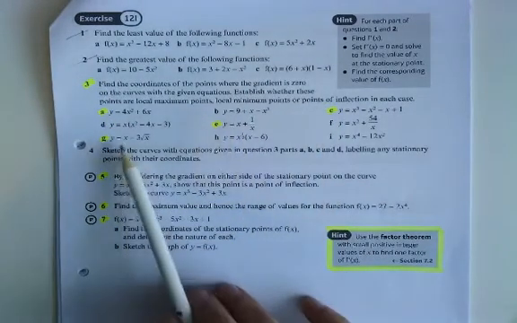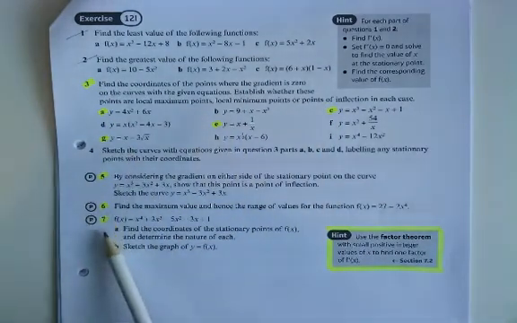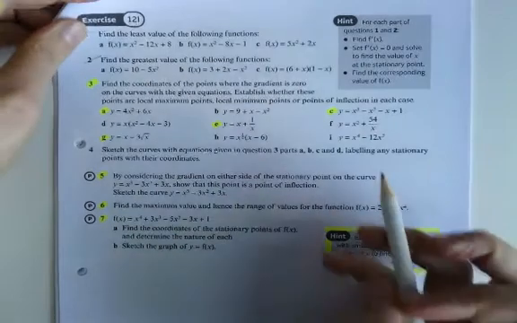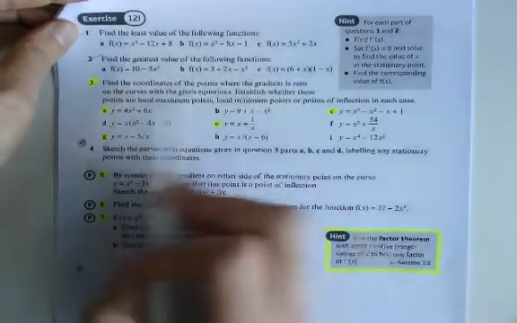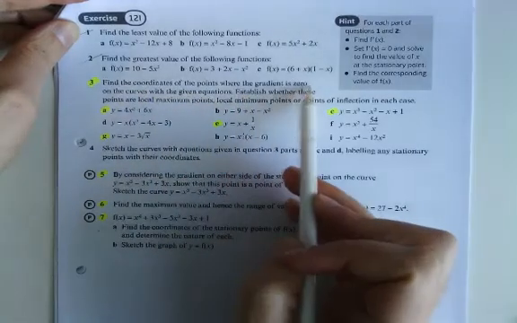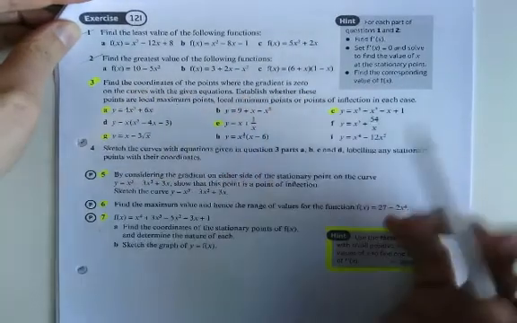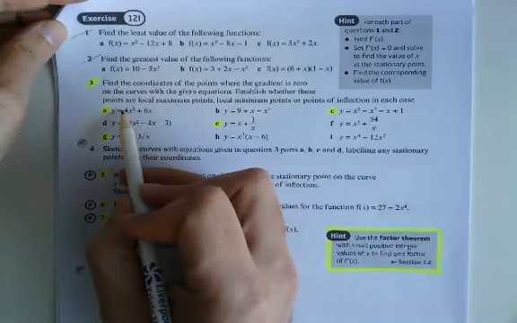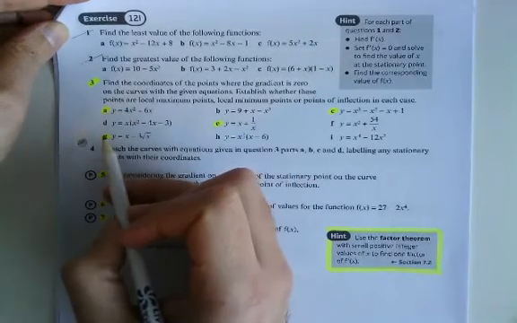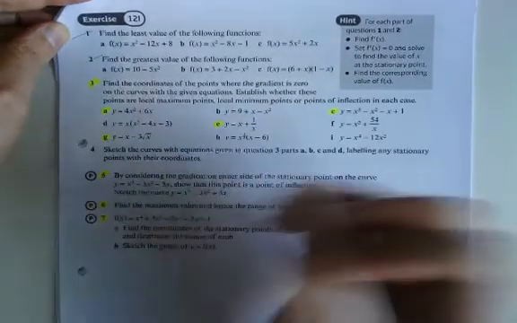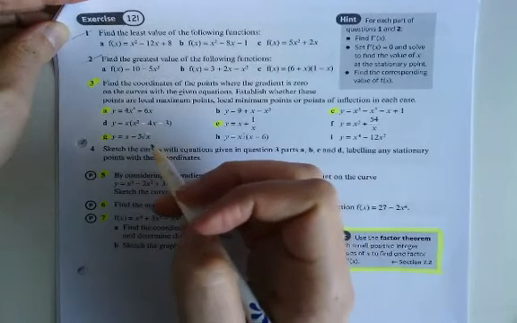Question 3, 5, 6 and 7 are the ones that I'd like to concentrate on, and I want you to do at least, you can do more of these if you want to, but 3, A, C, E and G. Question 5, question 6 and question 7. Okay, so on these ones, find the coordinates of the points where the gradient is 0, and then establish whether they're maximums, minimums, or points of inflection.